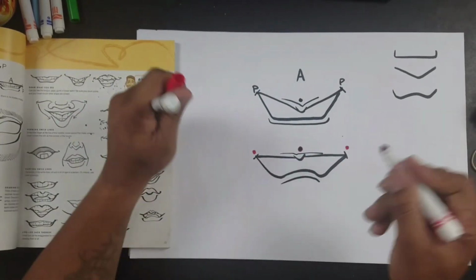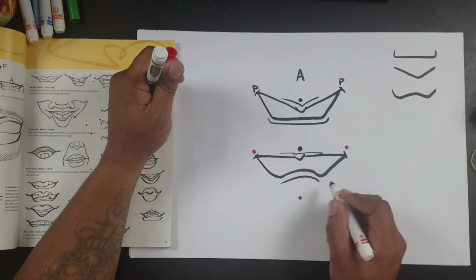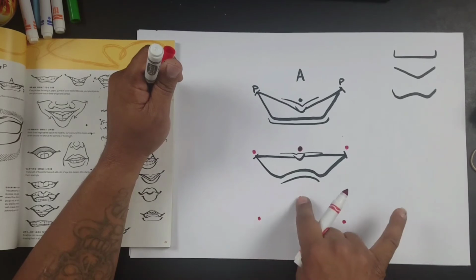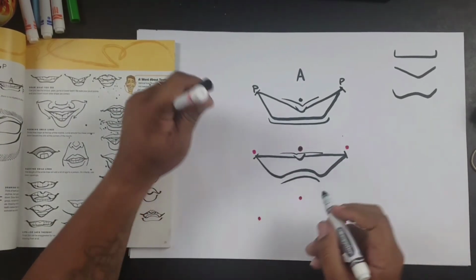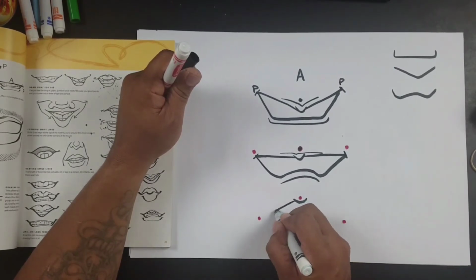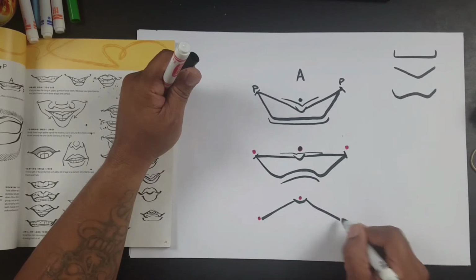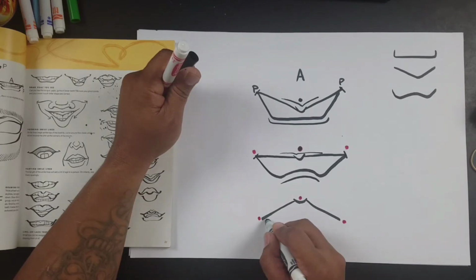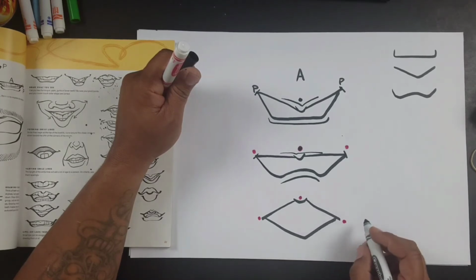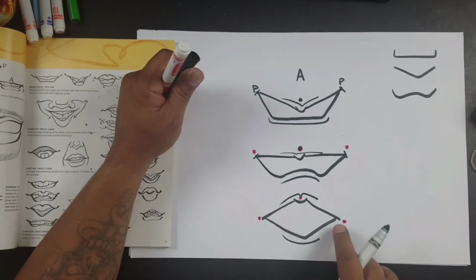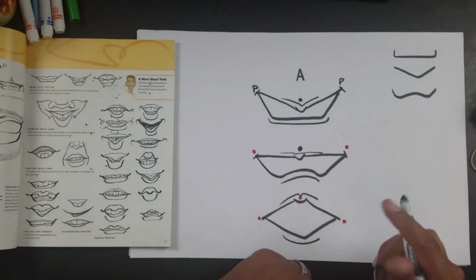Let's say our anchor point is here, but now our pivot points are here and here. These are where the ends of the mouth are. Once again, the anchor is the middle of the top lip. So now we'll start here, pivot point, and let's say this person has a V shape. Add a lip here, a lip here, and there you have it. So that's how you form the mouth.